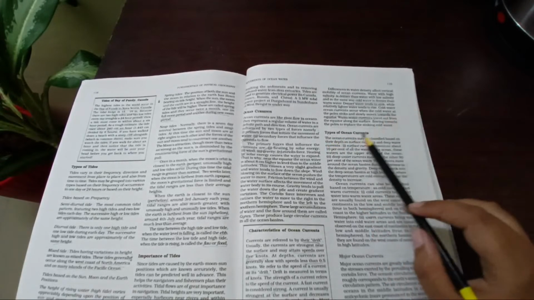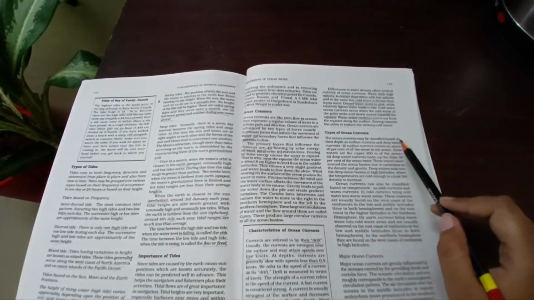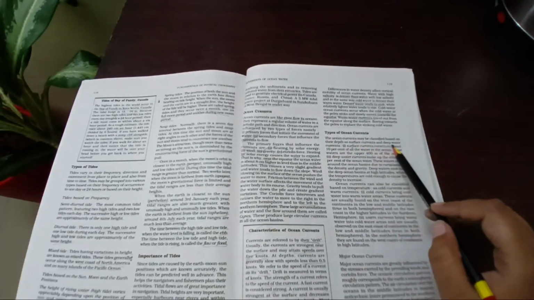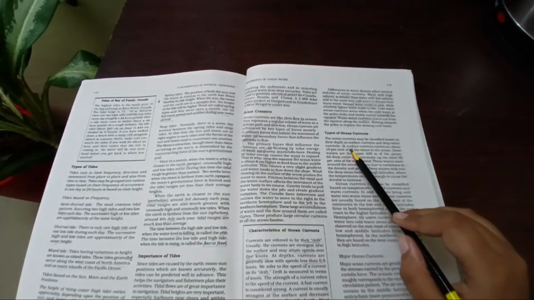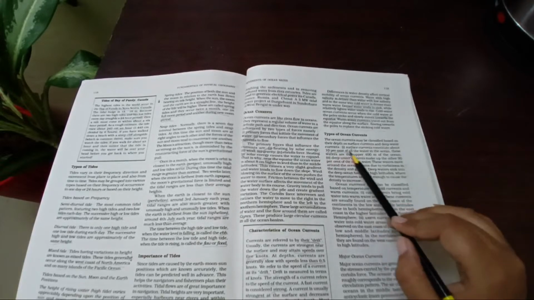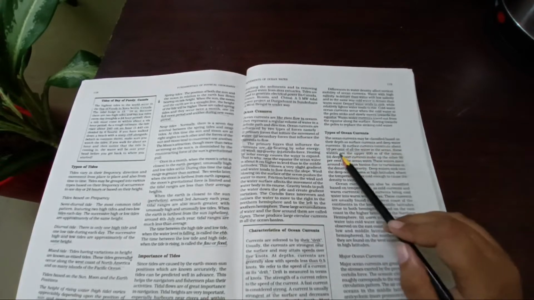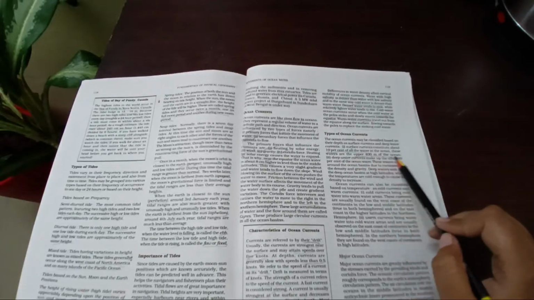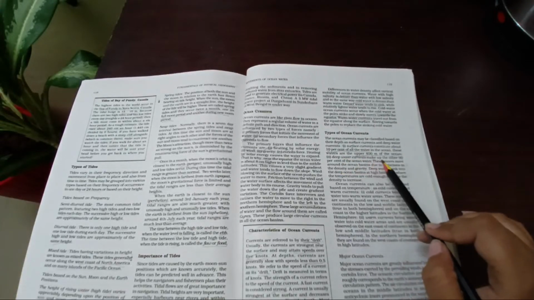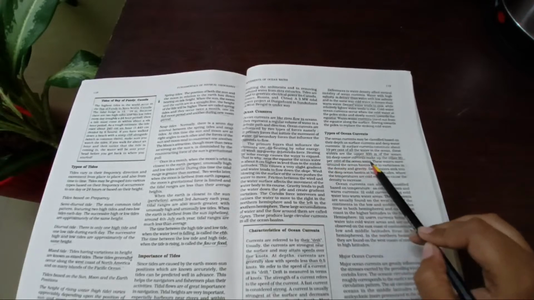Types of ocean currents. The ocean currents may be classified based on their depth as surface currents and deep water currents. Surface currents constitute about 10% of all water in the ocean. These waters are the upper 400 meters of the ocean. Deep water currents make up the other 90% of the ocean water.